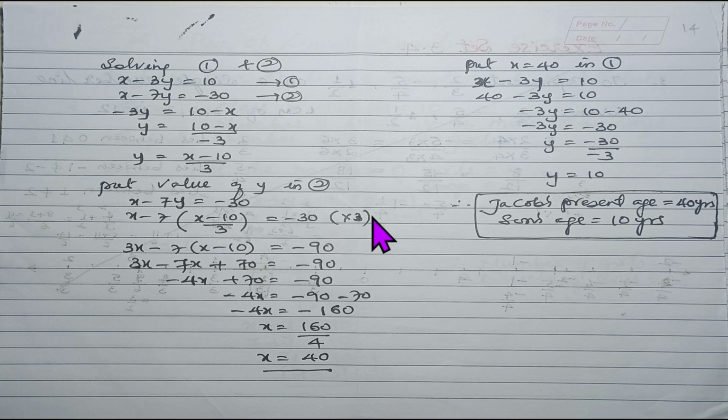Now 3 has to be eliminated, so multiply by 3 here. 3 into x becomes 3x, 3 gets cancelled, so it will be minus 7 in the bracket x minus 10, and 30 into 3 becomes 90. So 3x minus 7x plus 70 equal to minus 90, minus 4x plus 70 is equal to minus 90, minus 4x is equal to minus 90 minus 70, minus 4x is equal to minus 160, x is equal to 160 by 4, or x is equal to 40.